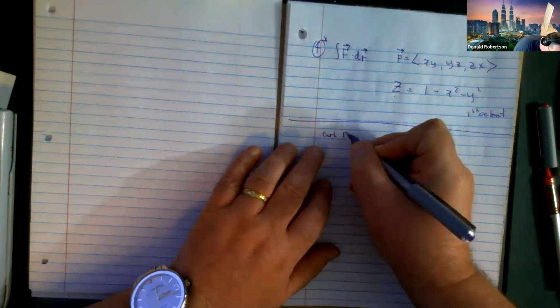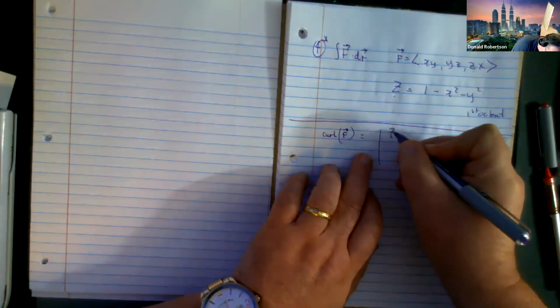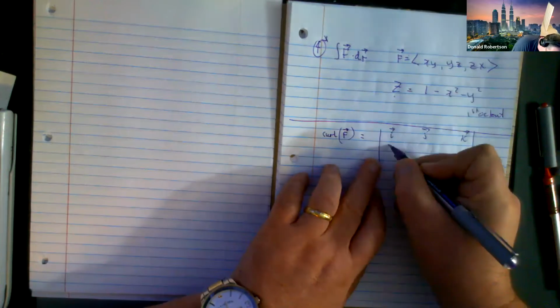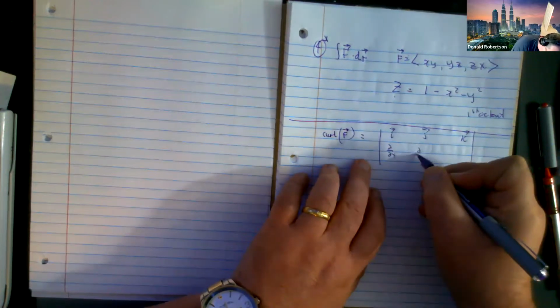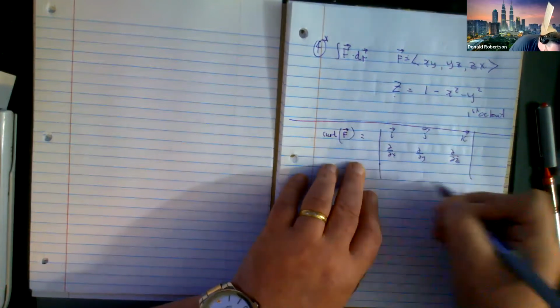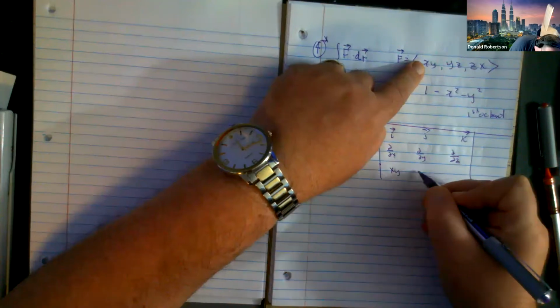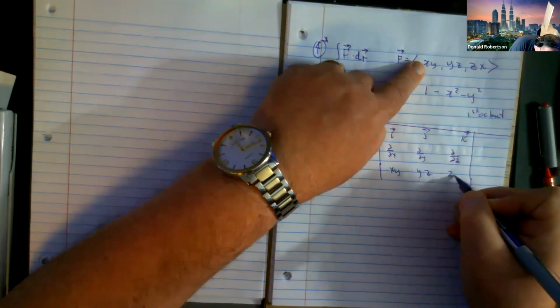Right, I need to know the curl of f, so I might as well do them in the same order I did last time. So that's going to be an i, a j, and a k. And a xy, a yz, and a zx.